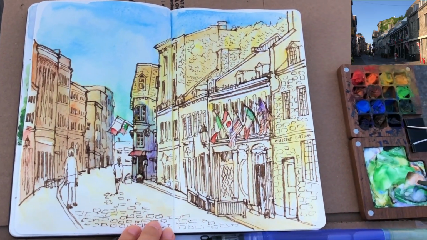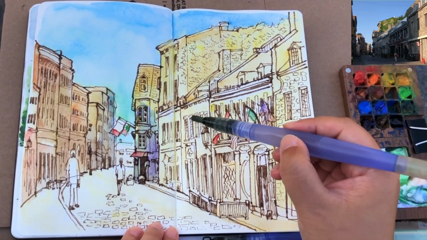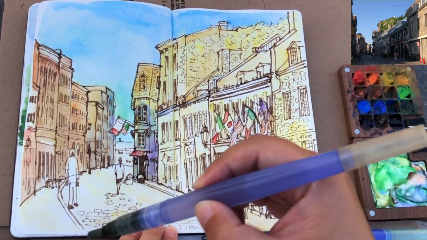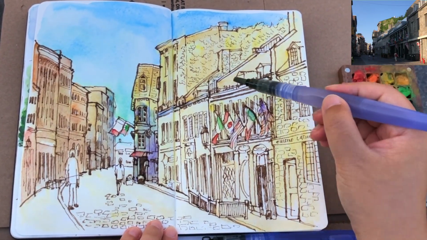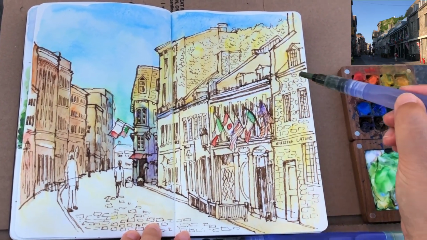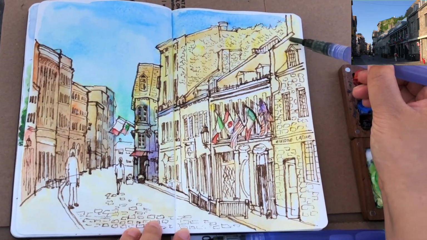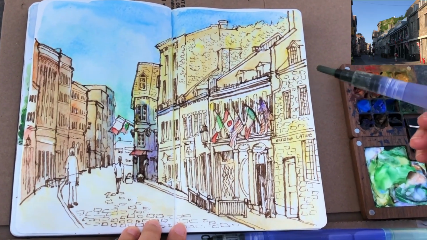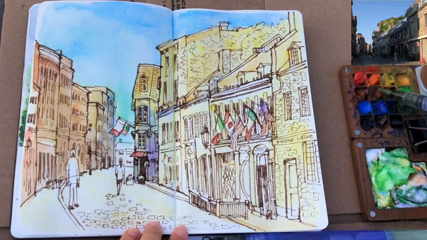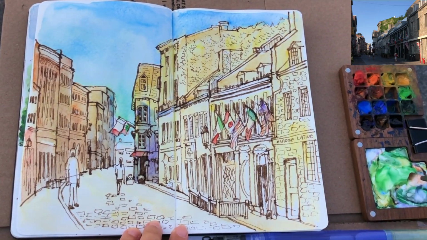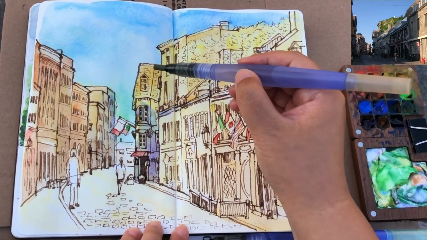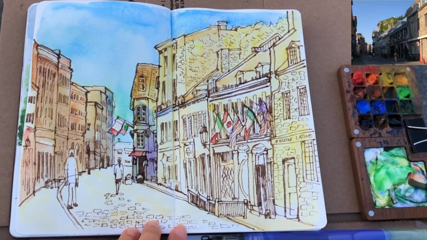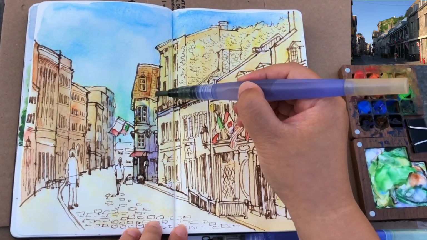And yeah, just pausing for a few seconds to think, grabbing some leftover blue violet to add on the shadow under the roof, the eave area. And punching on a bit of stronger yellow ochre. So the sun is rising higher and higher as we move from 7 a.m. to 8 a.m. Now I'm using burnt sienna to paint the roof of that little pub building.